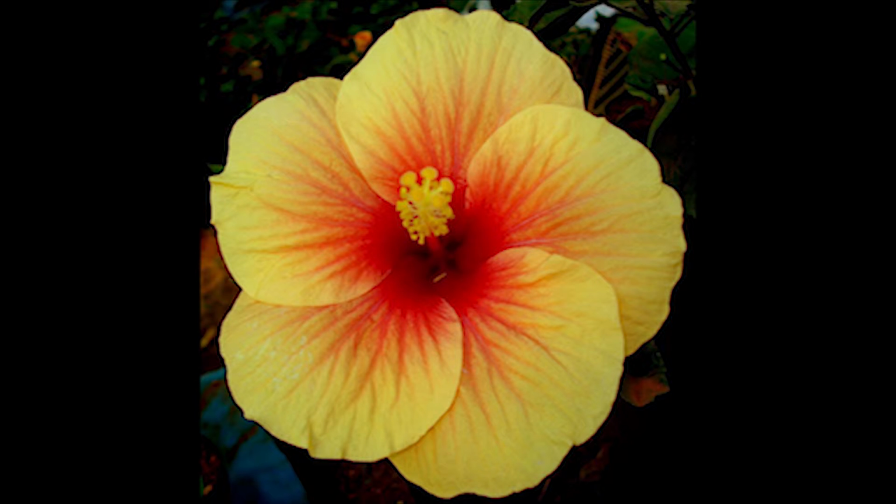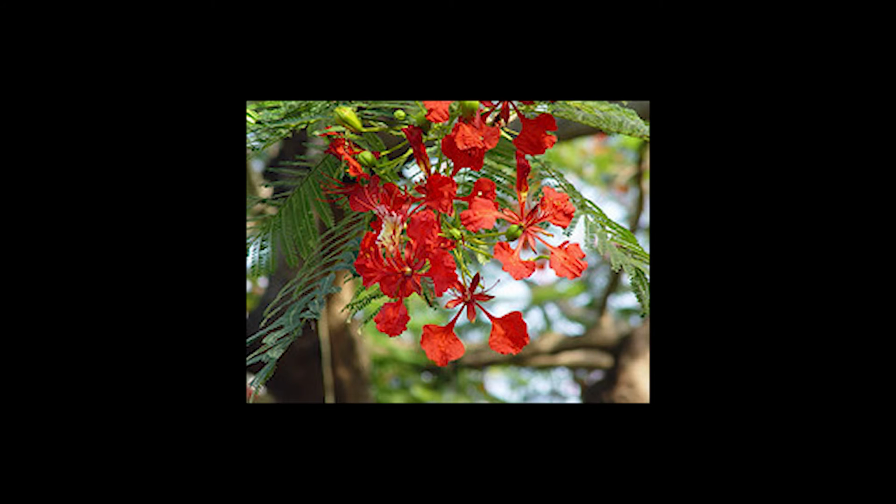The meaning of this tree was derived from the Carib Indian word blue, which refers to the blue-green streaks in the polished wood, giving it a distinctive appearance.